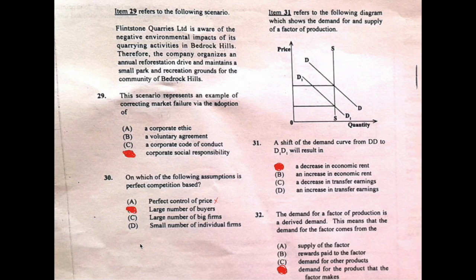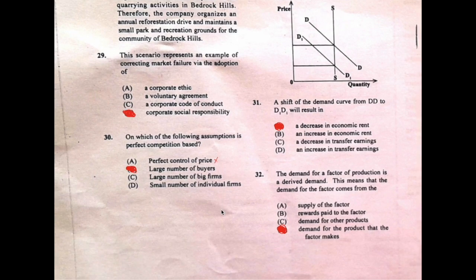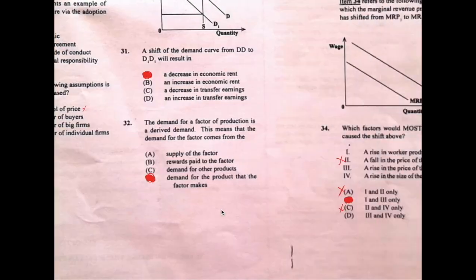31 says a shift in the demand curve from DD to D1 will result in a decrease in economic rent. The demand for a factor of production is a derived demand. This means that the demand for the factor comes from the D, demand for the product that the factor makes. Right? Alright.